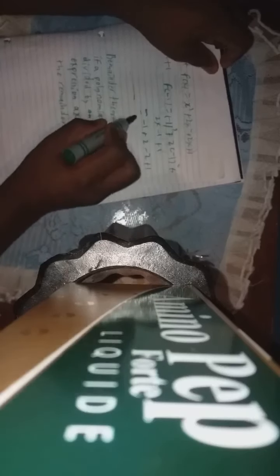F of negative 1 is equal to negative 1 cubed plus 2 times negative 1 squared plus 2 times negative 1 plus 1, which can be simplified to be negative 1 plus 2 minus 2 plus 1, and then this will give us 0, and therefore x plus 1 is a factor.